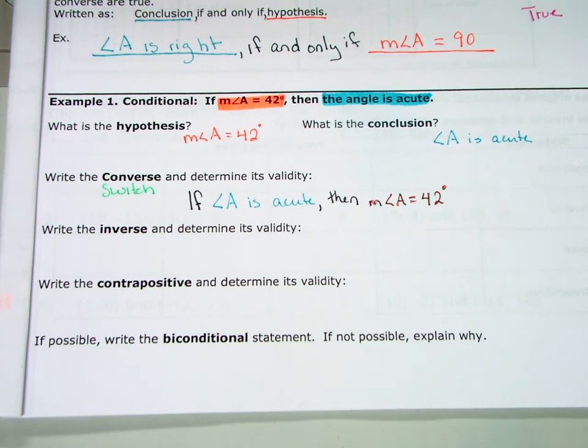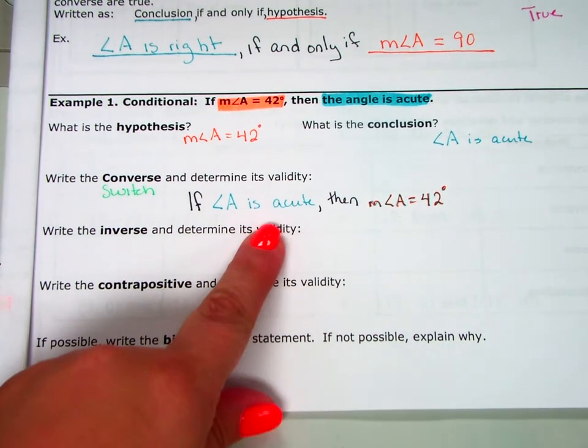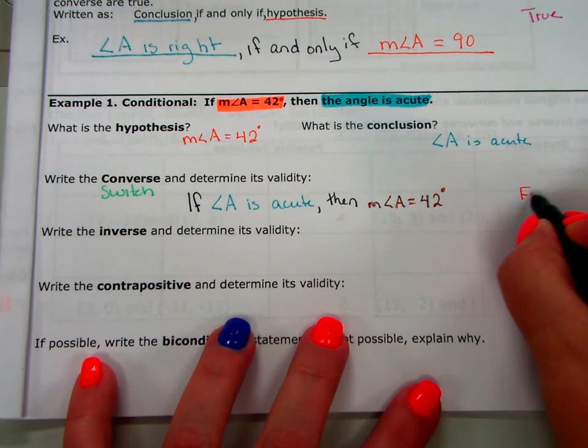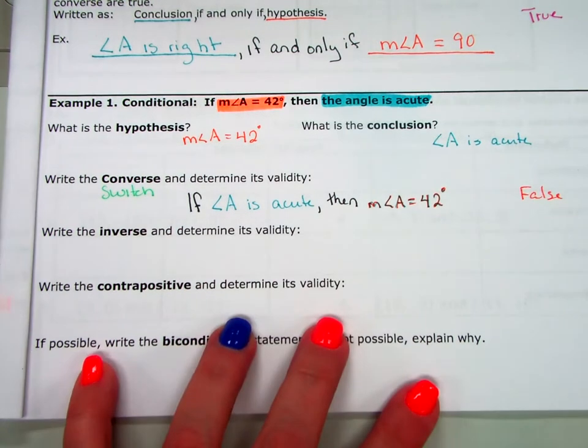Those of you who said false, why is it false? Right. Just because angle A is acute doesn't mean it has to be 42. Angle A could be 23. Angle A could be 87. Angle A could be 1 degree, right? So all of those that I just said, and that Sean said, are counterexamples. How many counterexamples do we need to say this is a false statement? 1. So this is false.